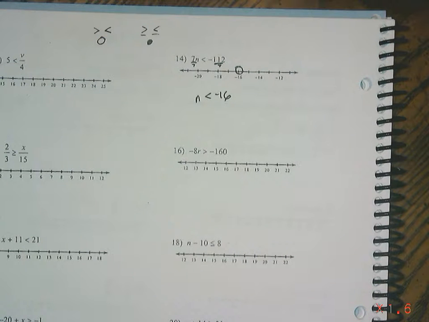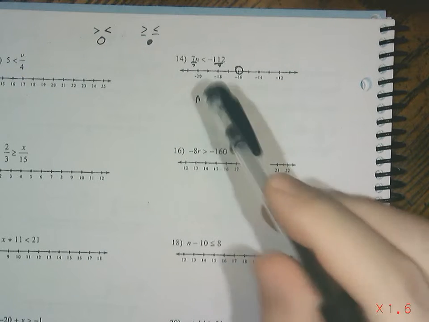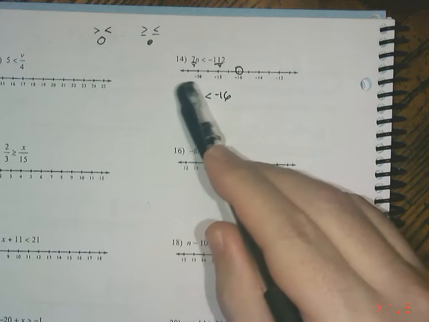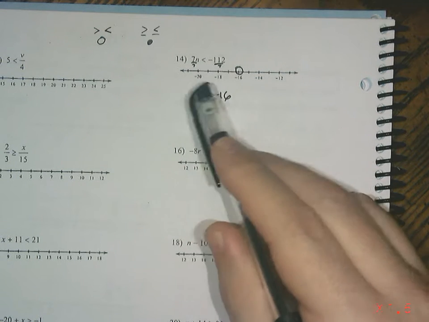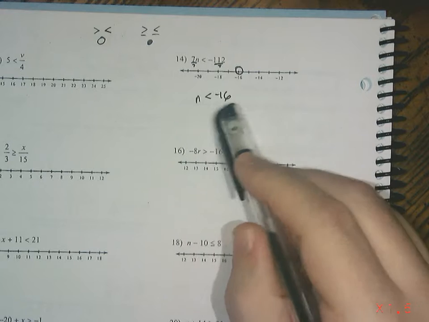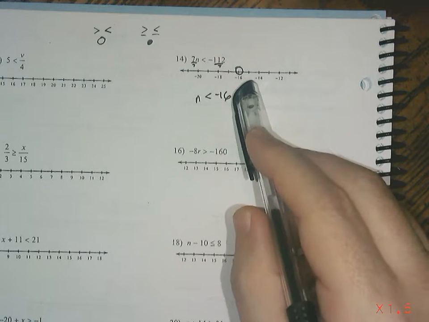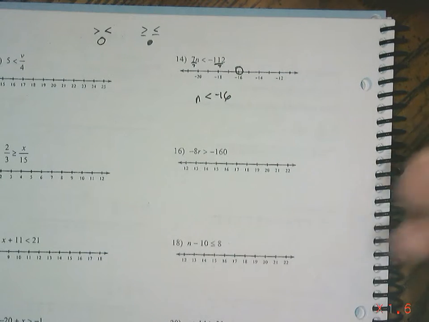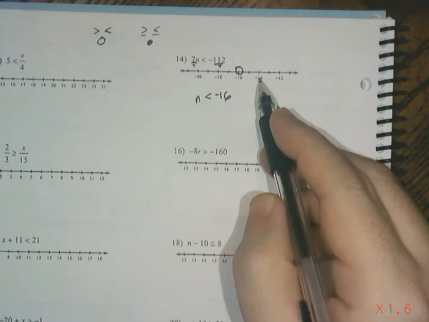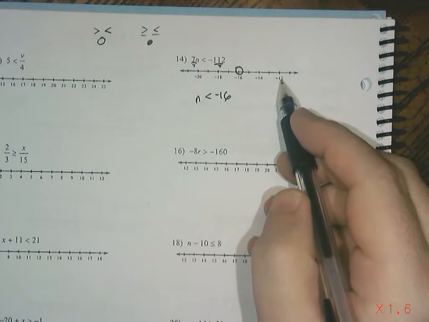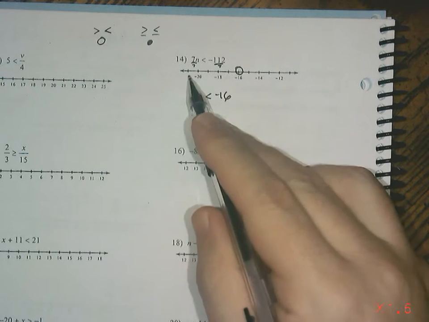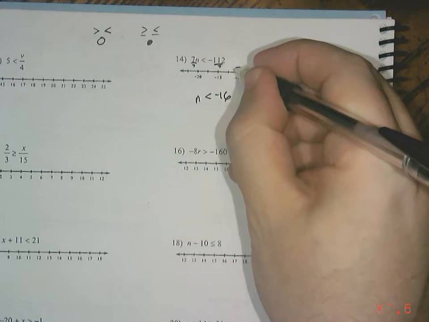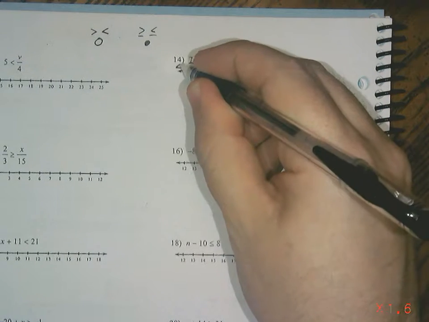And then we're going to draw an arrow basically saying what range of numbers our variable is covering, because that's basically what this is, right? It's a whole range of numbers. It's saying that n is less than negative 16. So that means every number that is less than negative 16 is going to be included in our range. So if we look here, is negative 14 less than negative 16? No. Negative 12, is that less than negative 16? No. So if we go over here, negative 18, is that less than? Yeah. Negative 20. So our arrow is going to be going to the left.